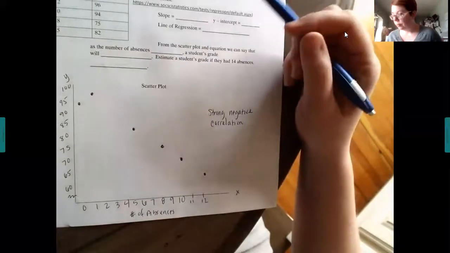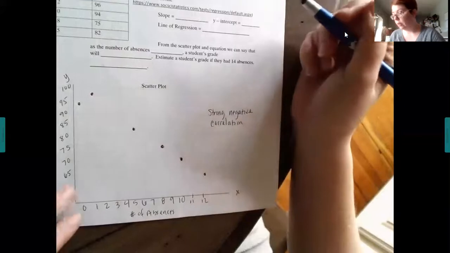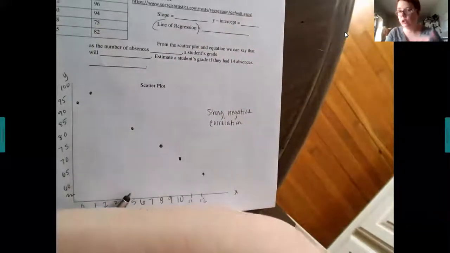And then when we look at a scatter plot, the next thing we want to do is find what they call the line of best fit. They also call it the line of regression. And that's what I'll do next. I'll do it using a calculator, and I will do it using a website. So just watch whichever one you want to watch.